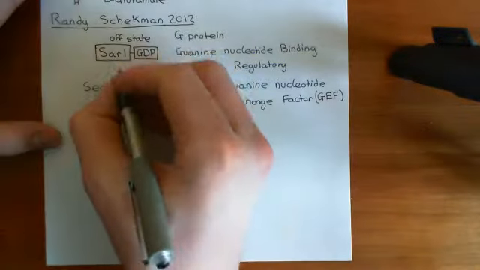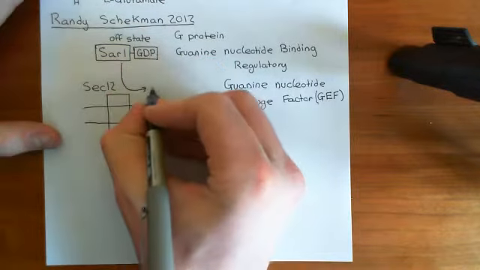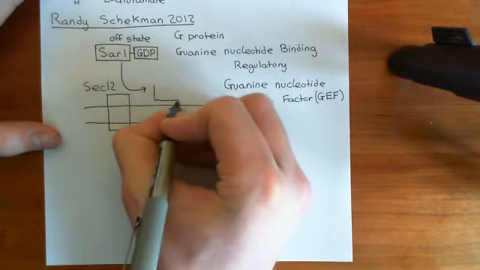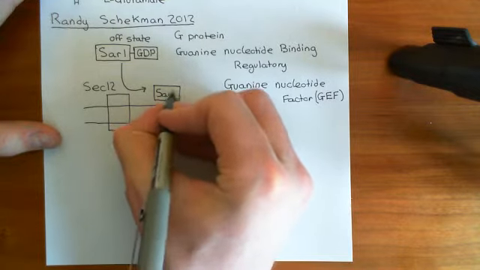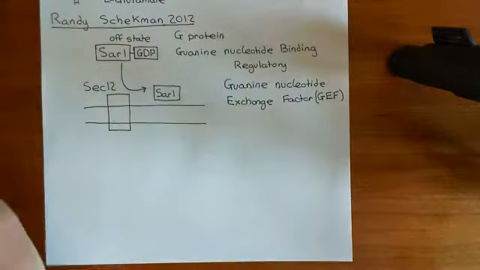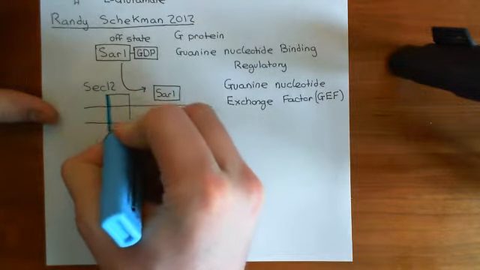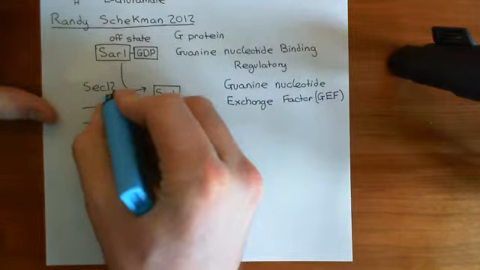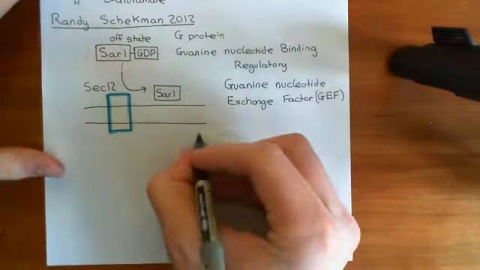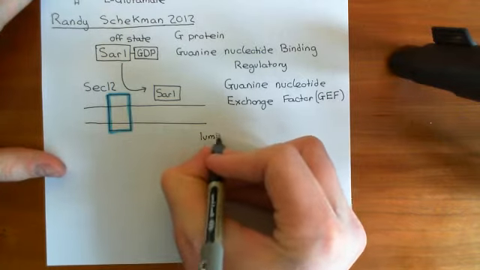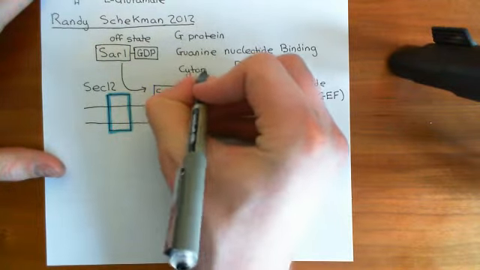You'll see that terminology very often. It's common terminology. So what's going to happen is SAR1 is going to be converted from SAR1 GDP to SAR1 GTP. I should stress once again that SEC12 is present only in the membrane of the ER, whereas SAR1 is currently in the cytoplasm. This is the luminal side of this membrane here, and this is the cytoplasmic side.